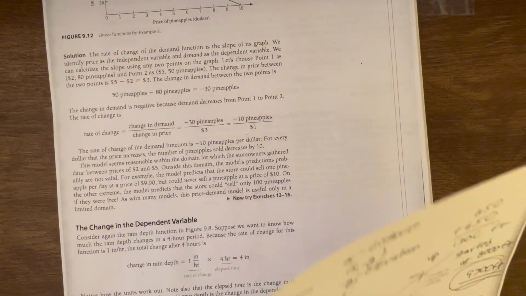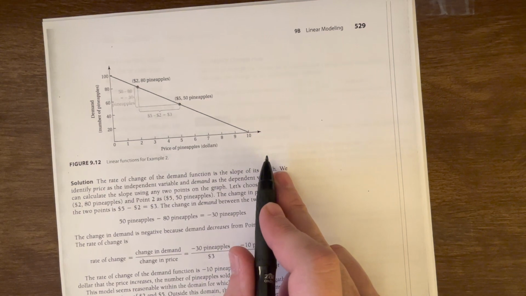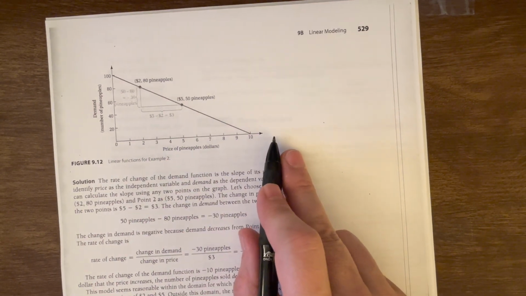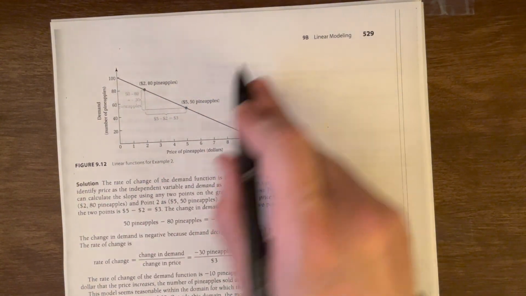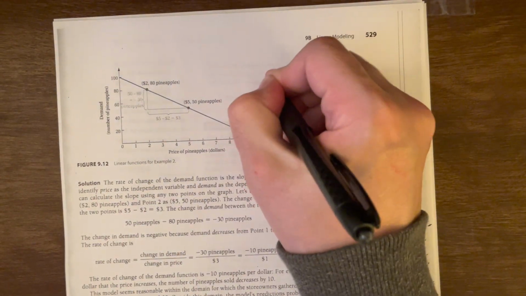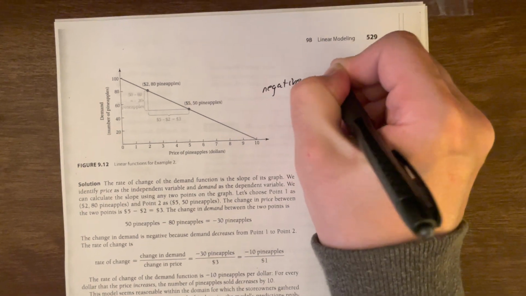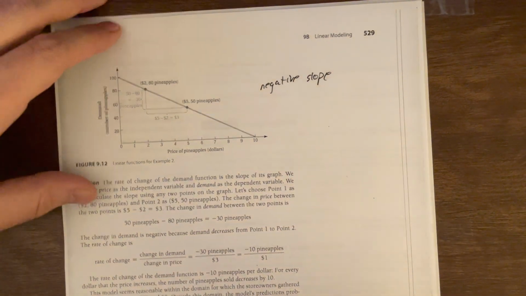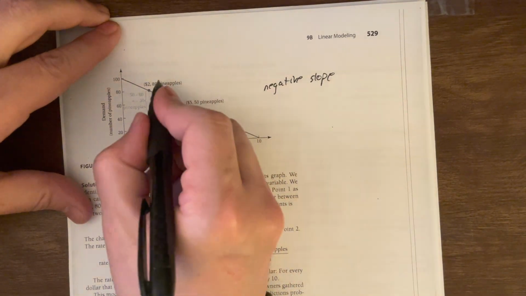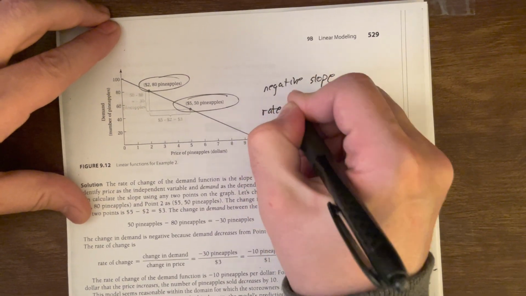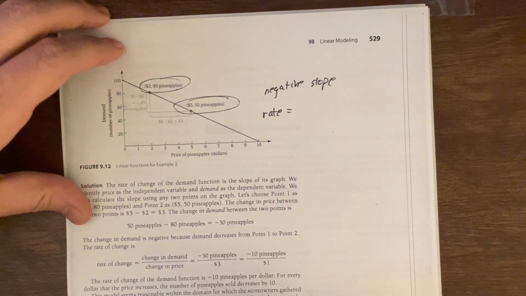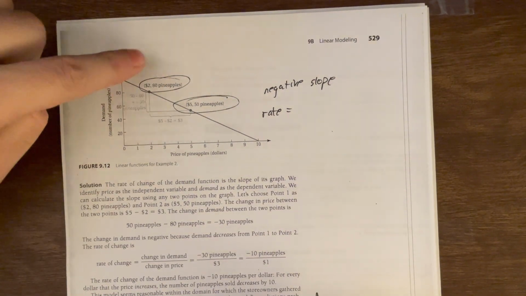So in example 2, they do this price demand function. They talk about pineapples, and they point out this trend that if you increase the price of pineapples, that the demand would decrease. So instead of getting one of those situations, our line is actually going this way. This represents a negative slope. So just looking at that actual slope formula, they already gave us 2 nice XY pairs. So if we applied that idea of rate of change, the change in Y over the change in X, look at what happens here, everybody.